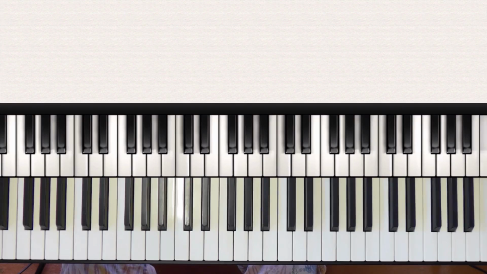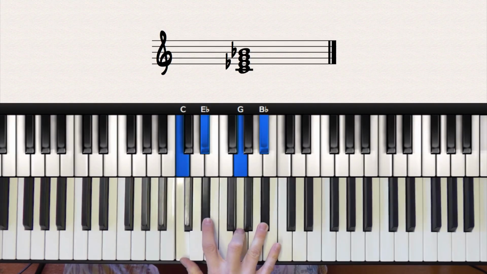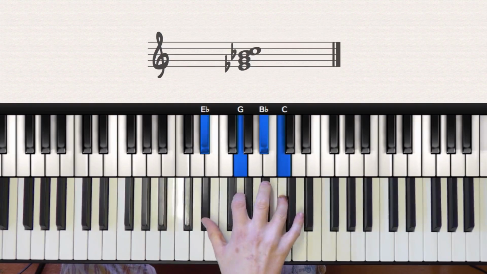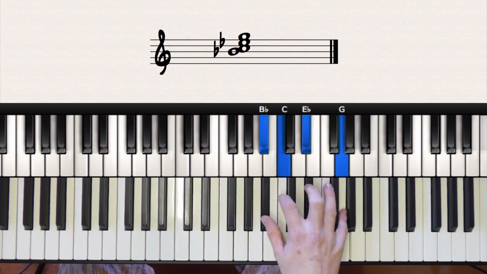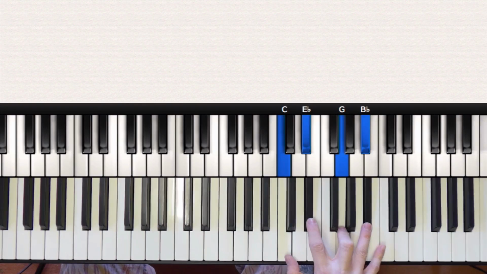Now we can also take this concept and apply it to seventh chords. If we take a C minor 7 for example, this is our root position, our first inversion, and our second inversion. And because there's an extra note in a seventh chord, we can do this again to get a third inversion. When we play a third inversion, the seventh note is always at the bottom. Then we come back to our root position again.